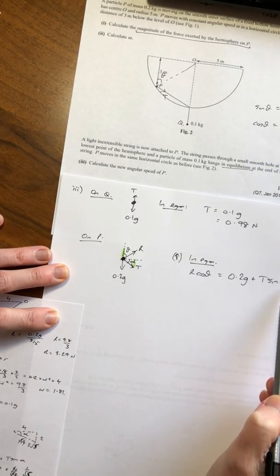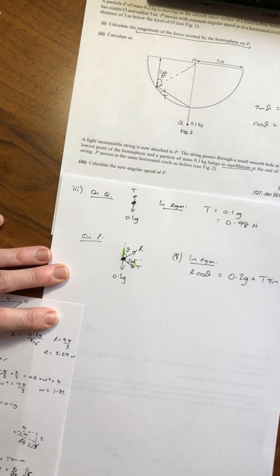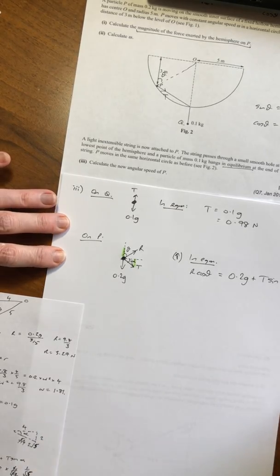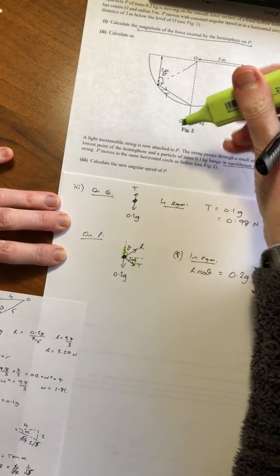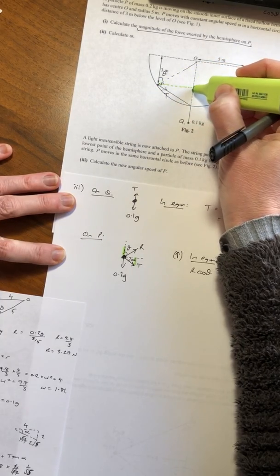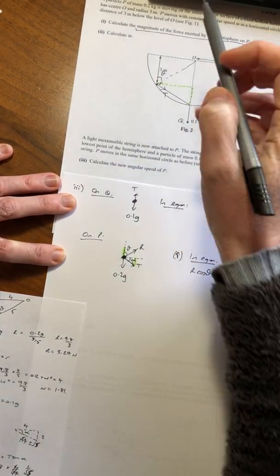I know cos theta, that's 3/5. I know T, but I need to think about what this sine alpha is. So let's go back to this diagram here. The way that I've marked out alpha, I've set alpha to be this angle here.